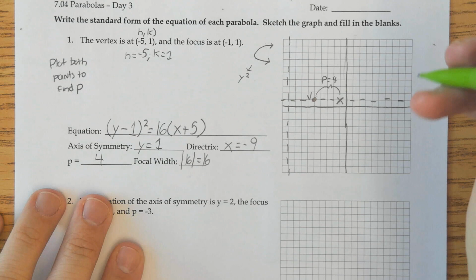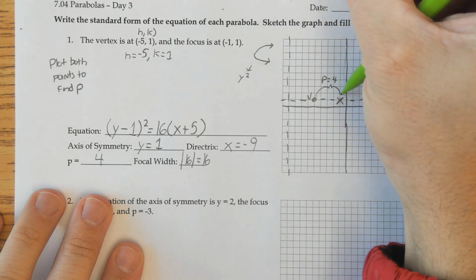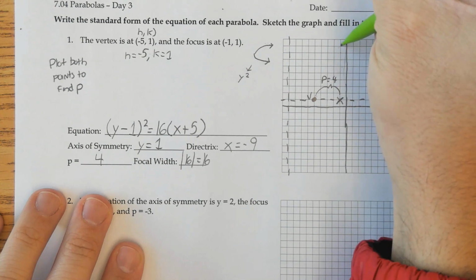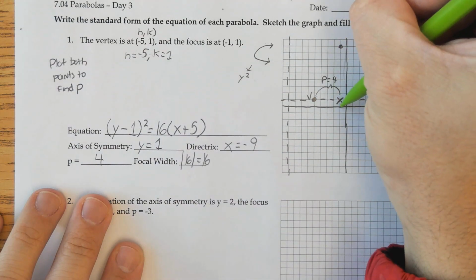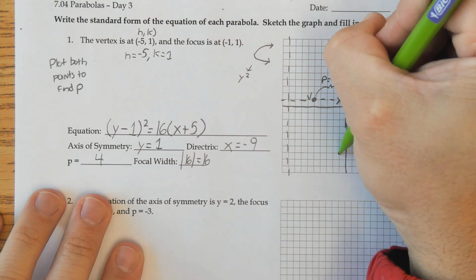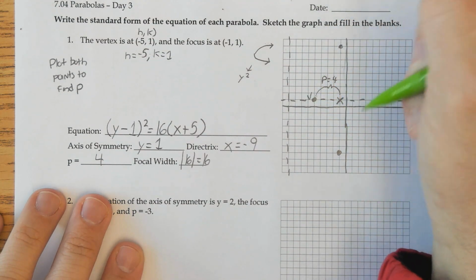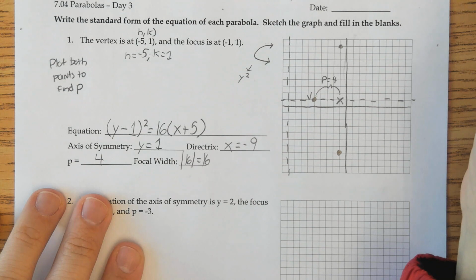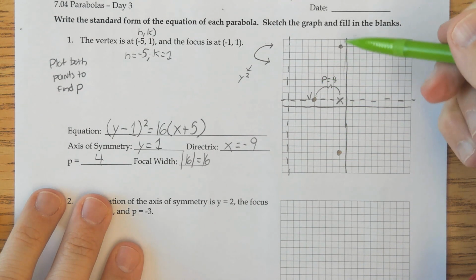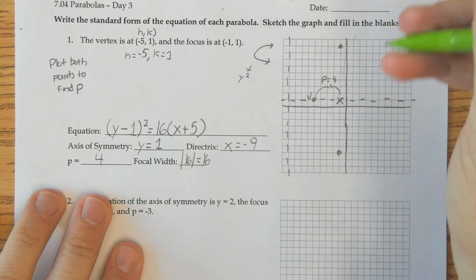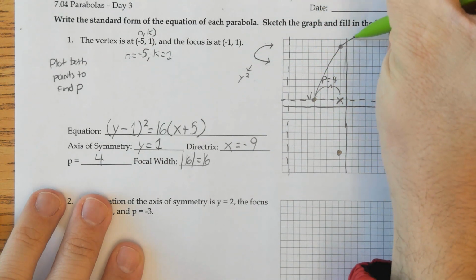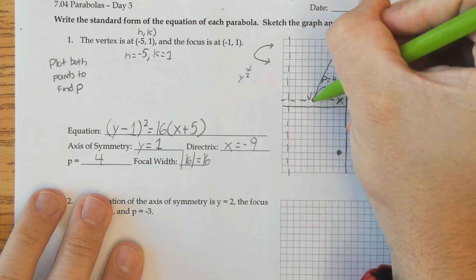Now to graph this, from the focus we go up 1, 2, 3, 4, 5, 6, 7, 8, and down 1, 2, 3, 4, 5, 6, 7, 8. Why do we do that? Because the focal width is the total distance of 16, and the focus is smack dab in the middle. And there you go. Go ahead and draw your parabola.